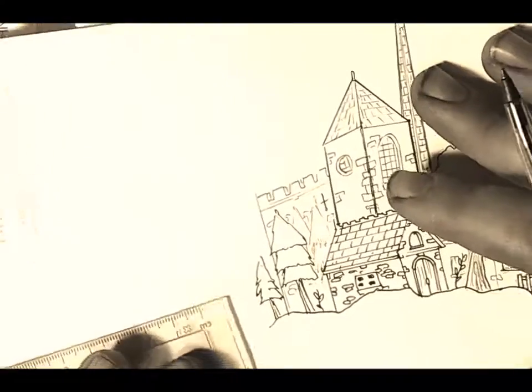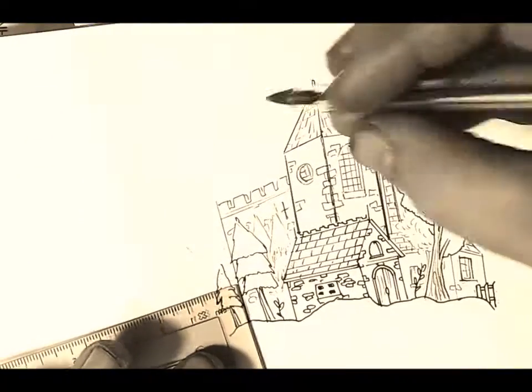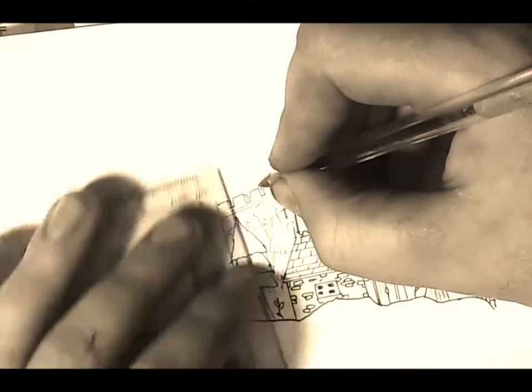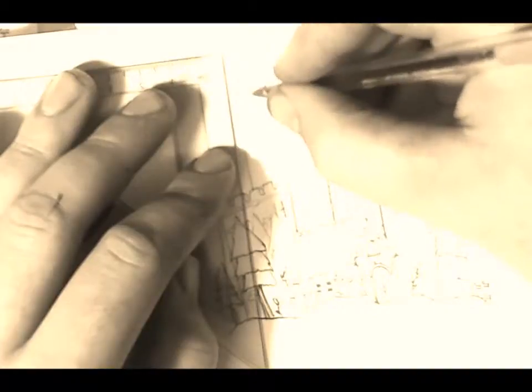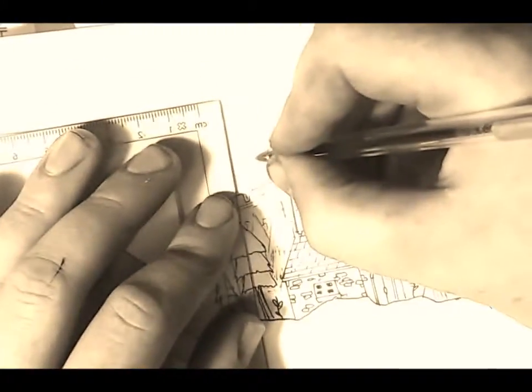Let's do another distant tree. Very lightly sketching with this biro pen. I'm doing a tower at the back here.